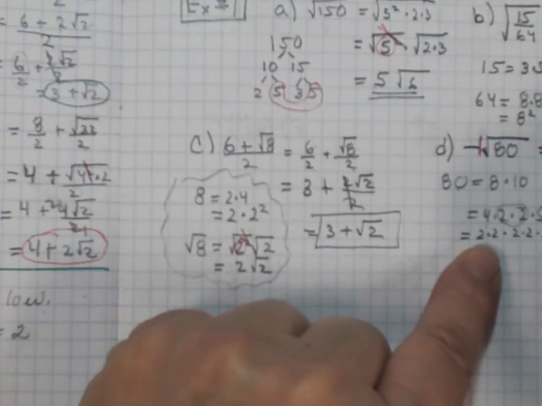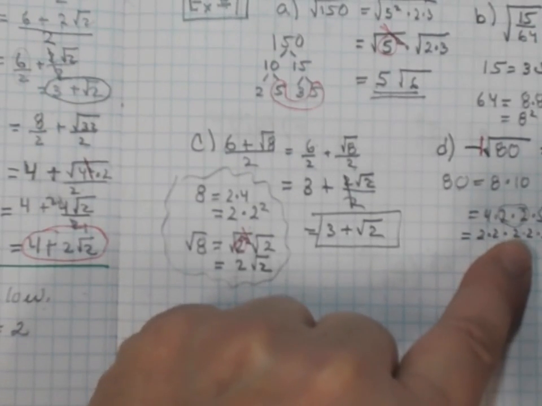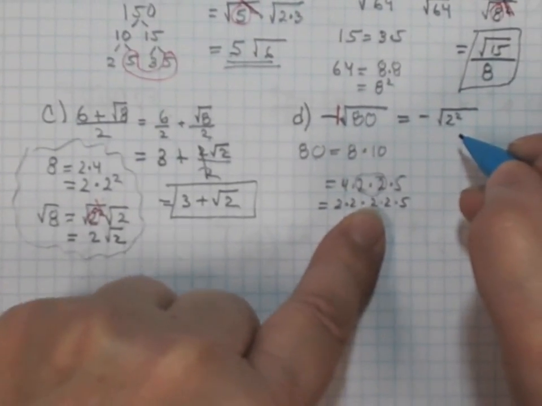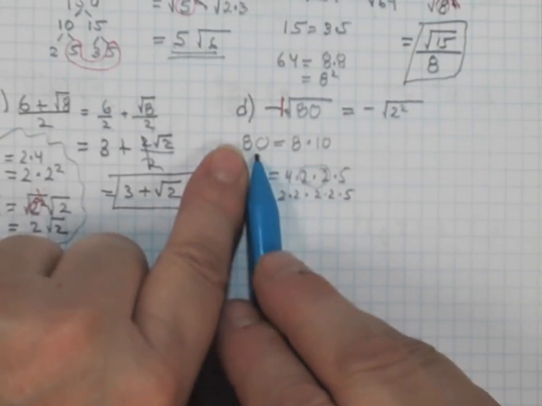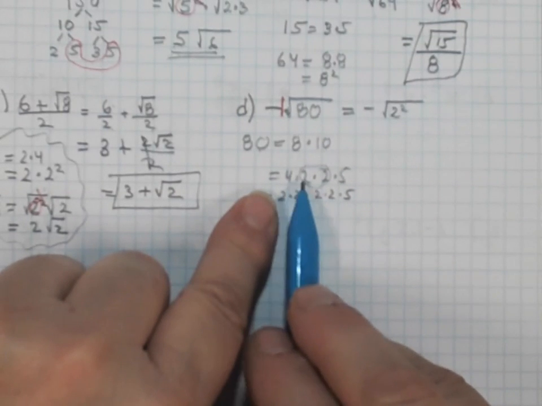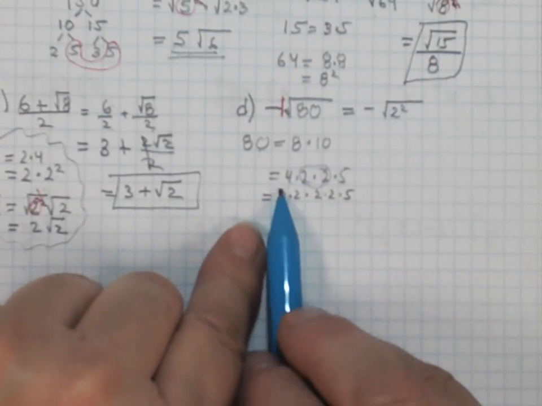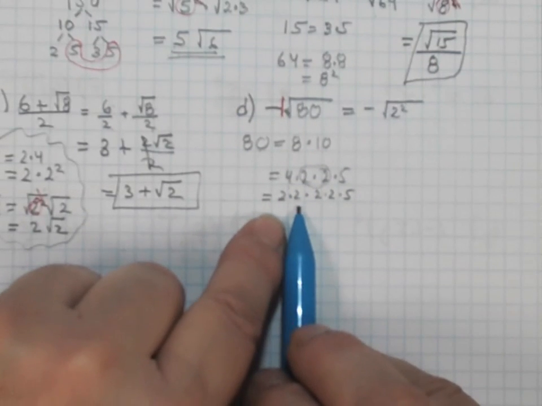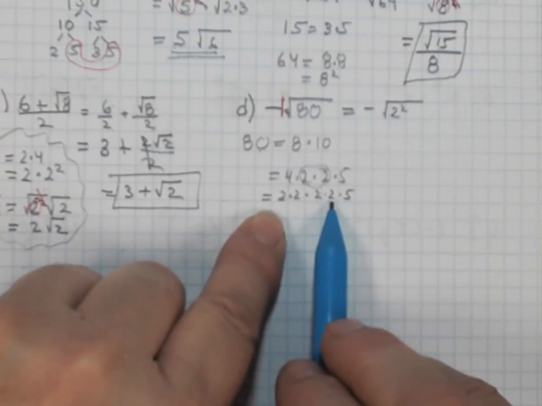So let's write this out here. Since you didn't see that on the screen, I broke 80 down, 8 times 10. I broke the 8 down to 4 times 2, and the 10 down to 2 times 5. And then the 4 I broke down again as another factor of 2 times 2. So I have 2 times 2 times 2 times 2 times 5.